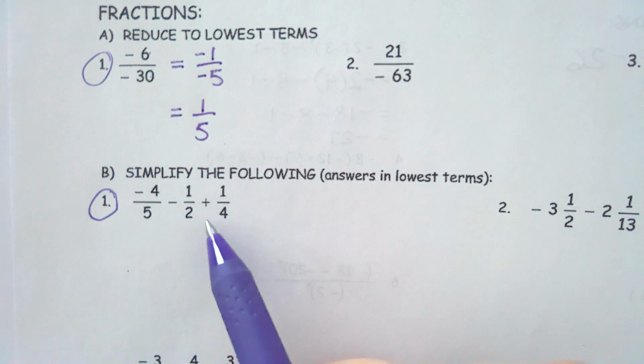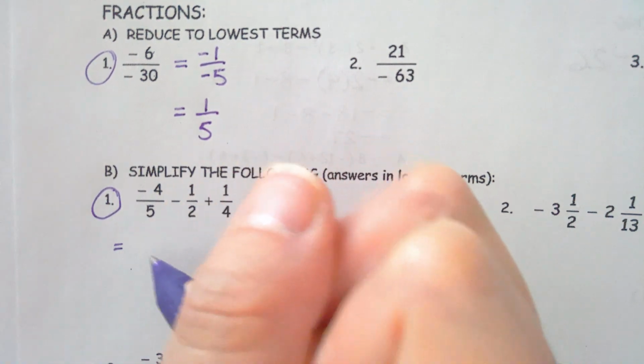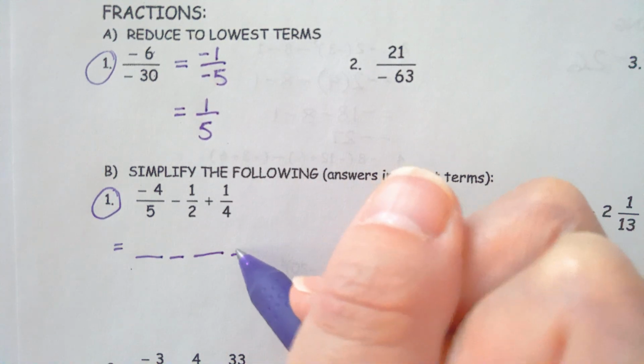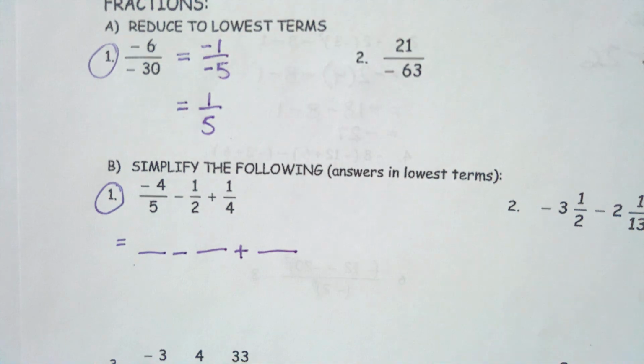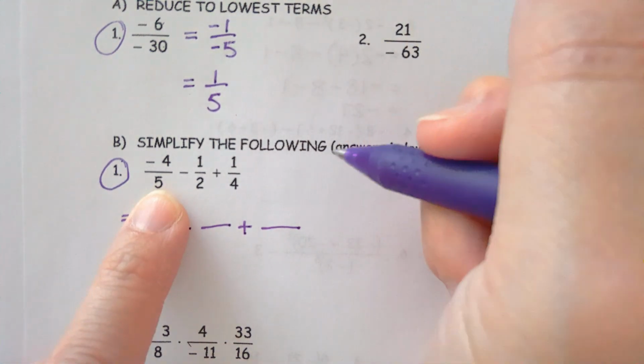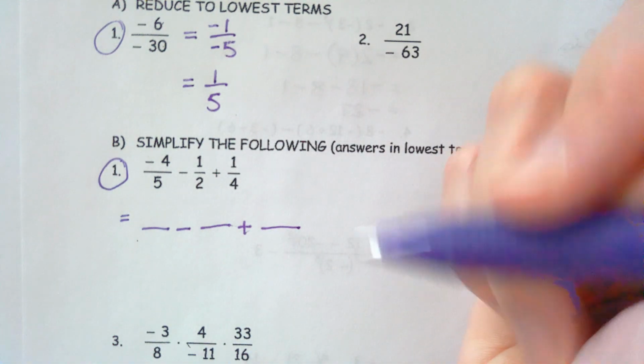I am adding and subtracting fractions. Okay, think back to grade school. Whenever I add or subtract fractions, what do I need? Yep. Like the lowest common denominator. So I need to figure out between 5, 2, and 4, what's my lowest common denominator.